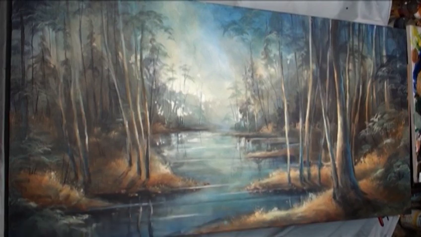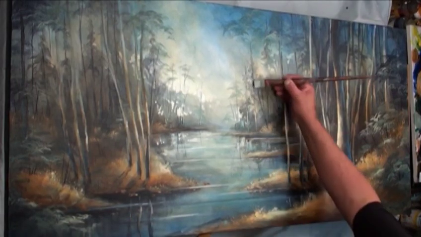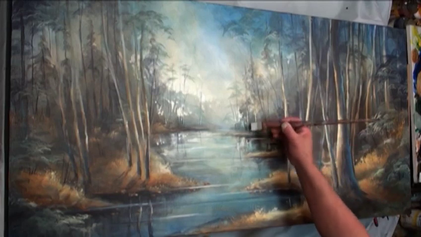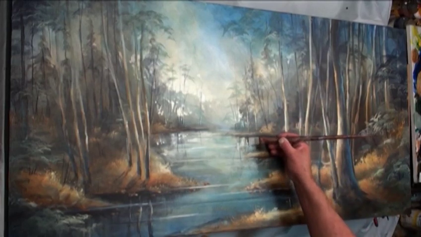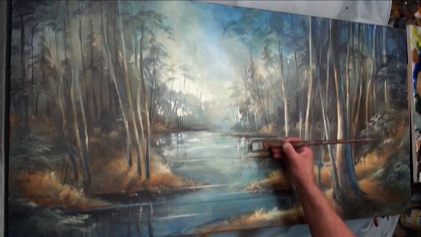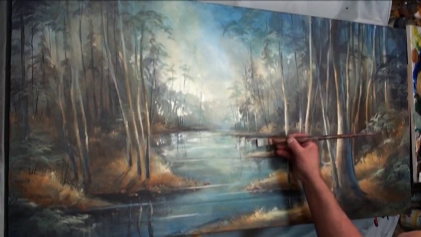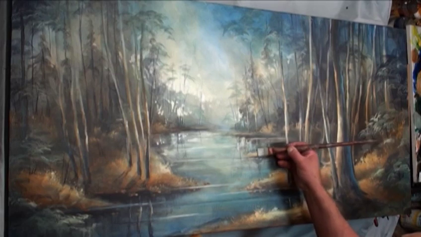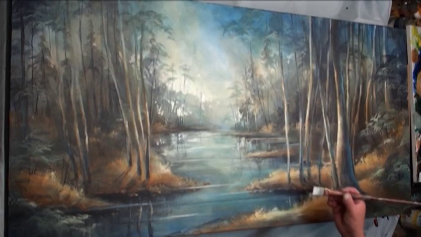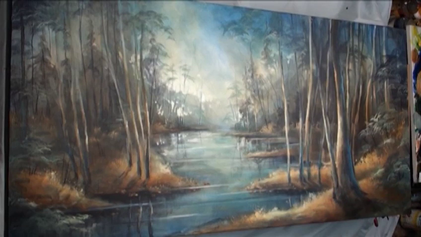Now these highlights on these evergreens right here, doesn't have to be a lot, doesn't have to be complete, just the slightest little indication makes a world of difference.